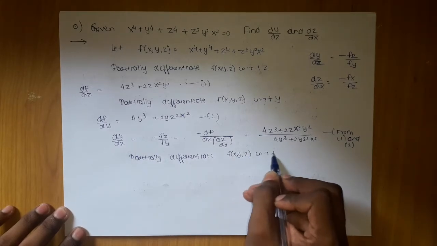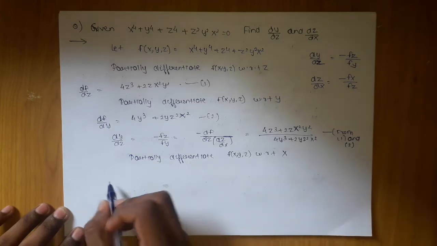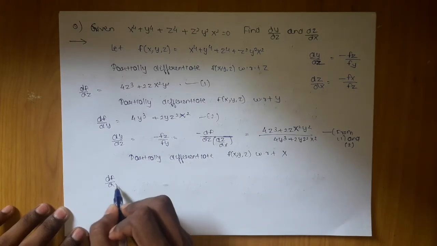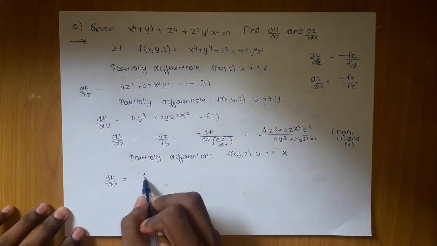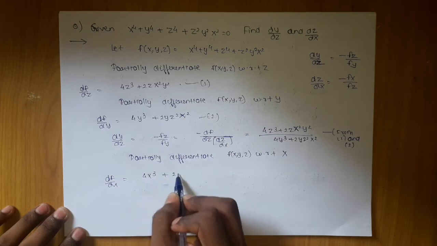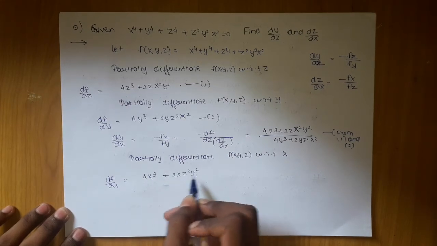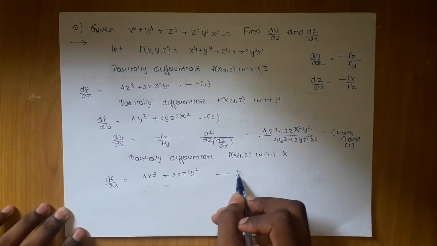With respect to x, what is it? Call it 3.